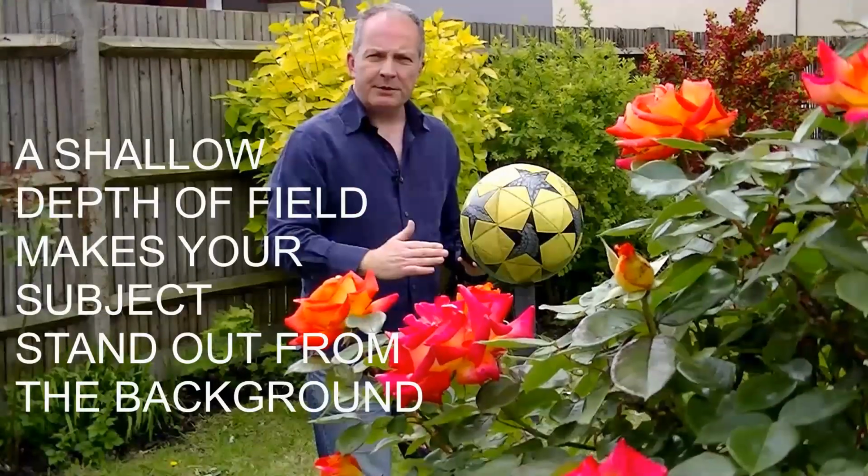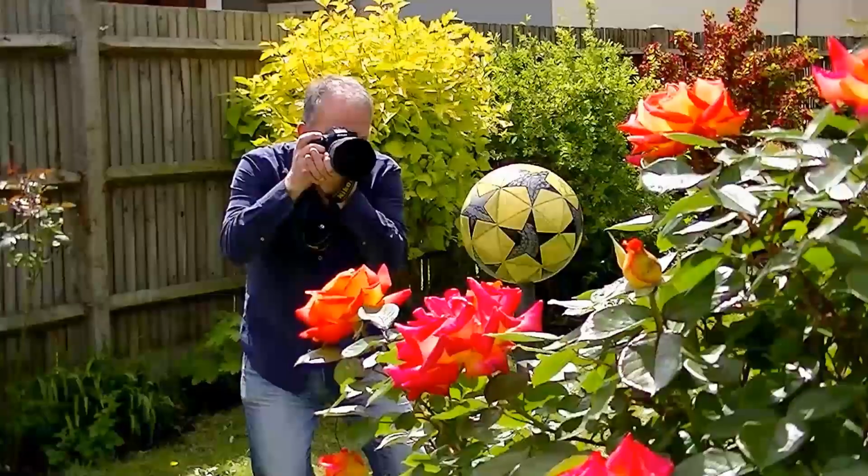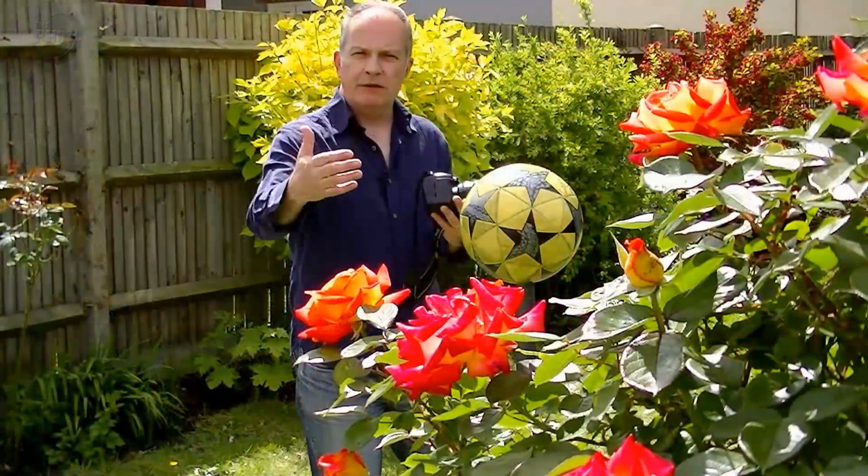So let's go completely at the opposite end now. We'll photograph this at f2.8. There you go, at f2.8 you can see that the subject is sharp, but the background is now blurring out of focus, and it's helping the subject to stand out more from the background.